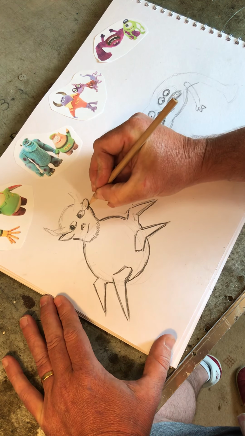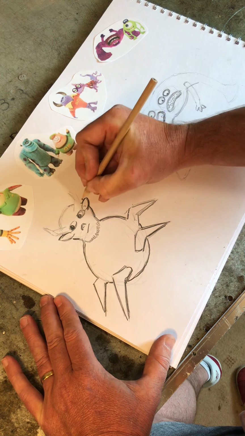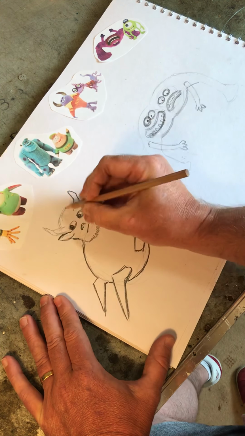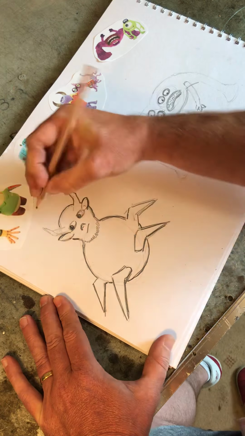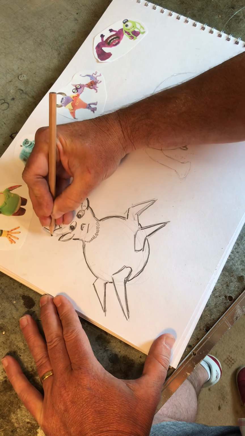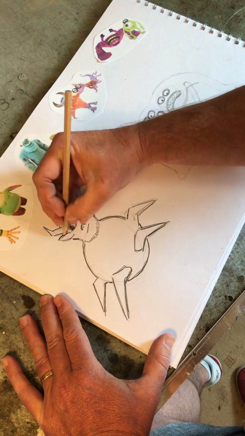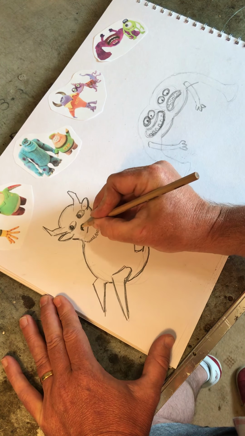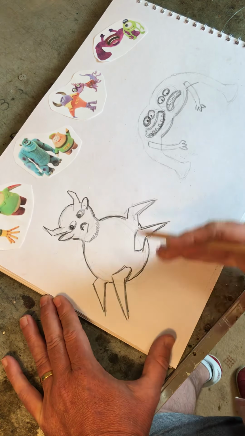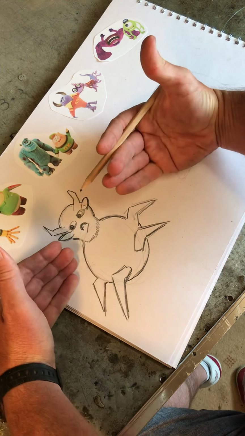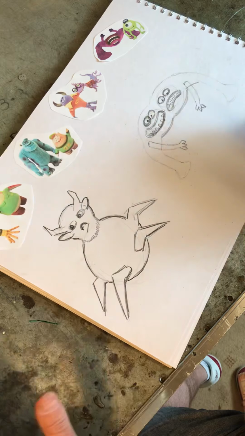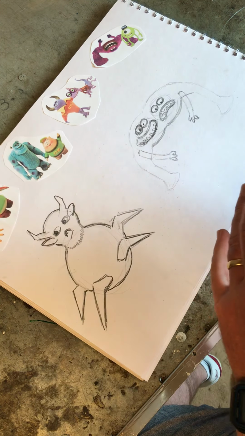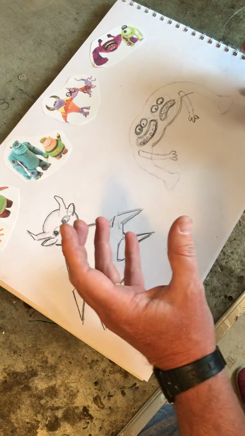So any line that is showing the outline of the monster, I'm just going to go over more heavy. We've got some ears there, and obviously the nose by there. So that's got that element of 3D now. The legs at the back are behind, the legs at the front, you can see, so it gives it that thickness.